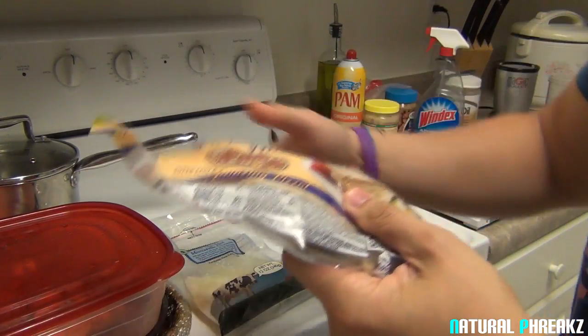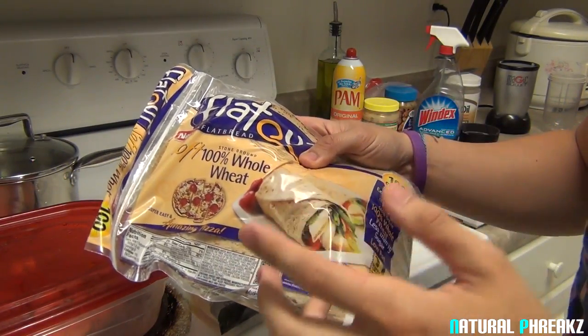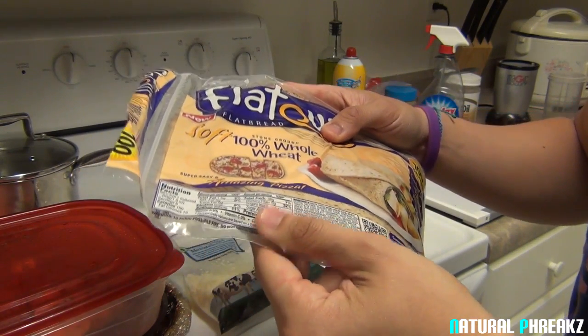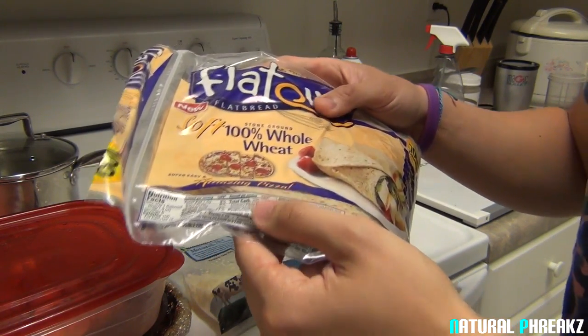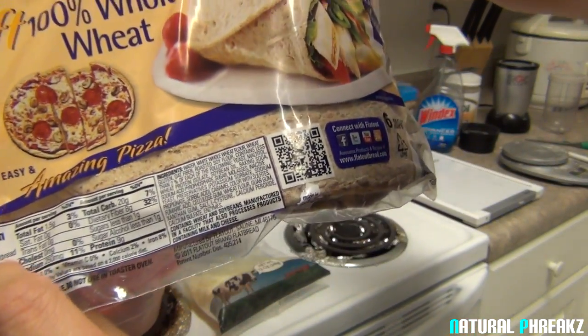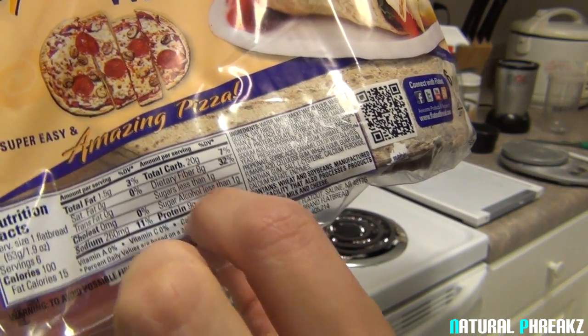If you follow your macro approach, remember, as long as you fit your macros, you're doing good. But you also have to fit your fiber intake. It has to be between 20 and 30 grams of fiber per day. So if you look here, one flatbread has 1.5 grams of fat, 20 of carbs, and 9 of protein.